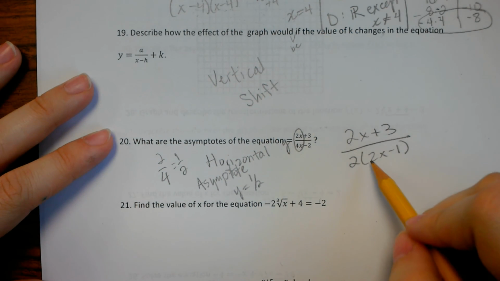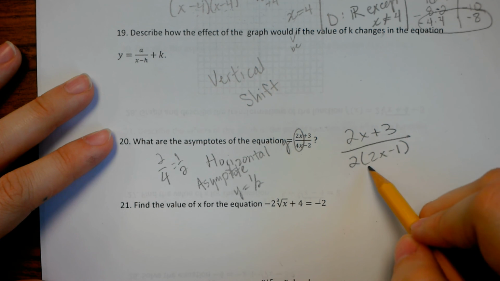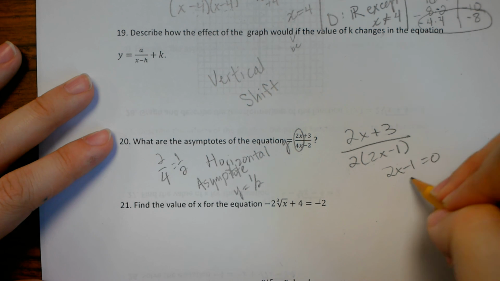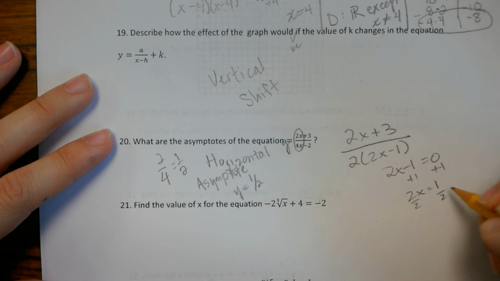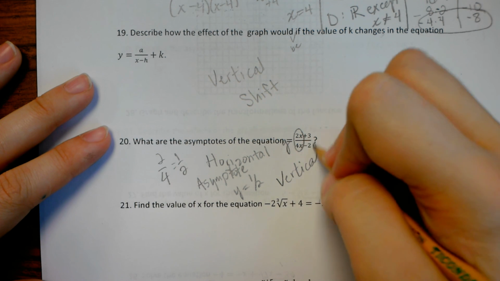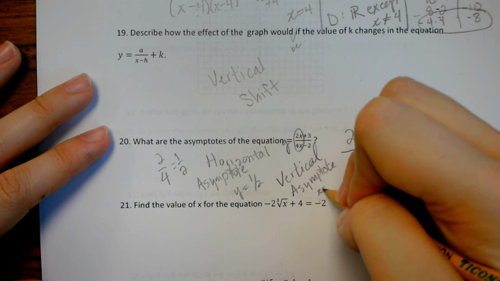So look at my denominator now. When is my denominator equal to 0? The 2 doesn't affect x. So 2x minus 1 equals 0. Add 1. Divide by 2. I get x is equal to 1/2. So then my vertical asymptote is x is equal to 1/2.